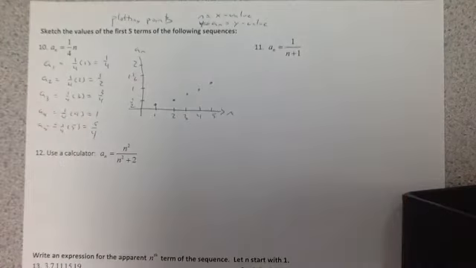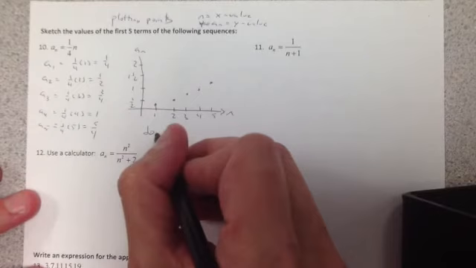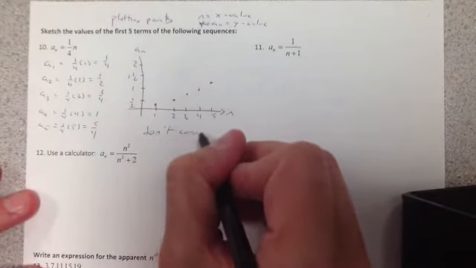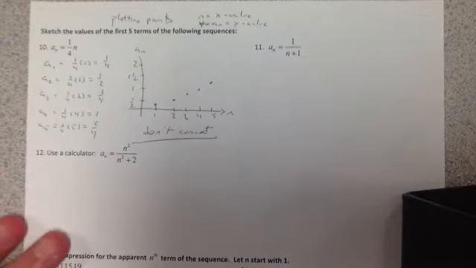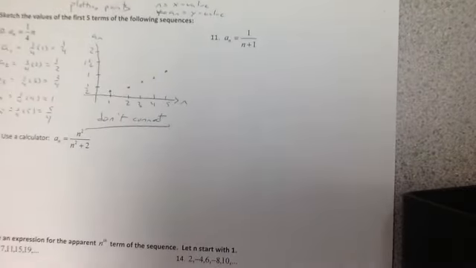Do not connect the dots. Don't connect. These are what we call discrete points, okay? To connect them, you will mess up there, okay? Be careful. All right, let's try one more before we go to a break in part 2, okay?